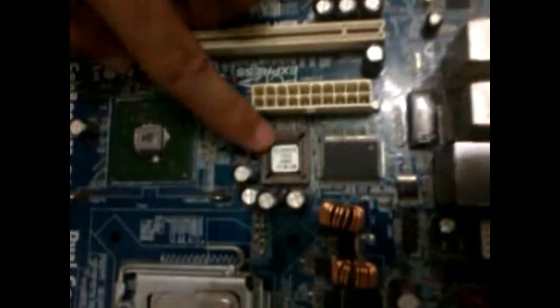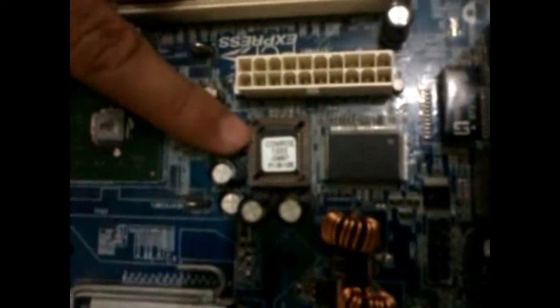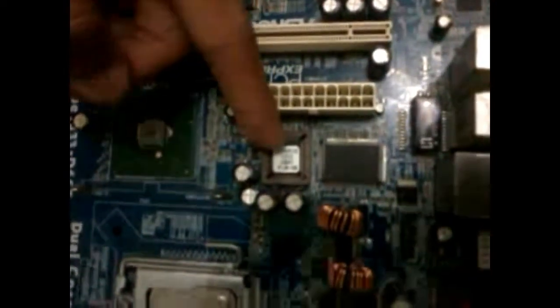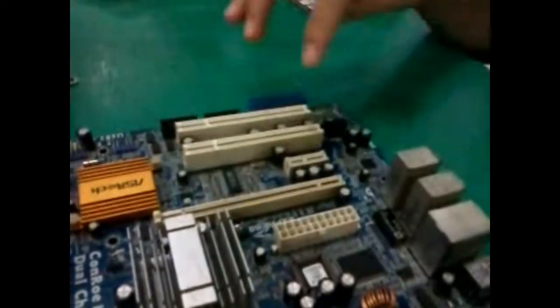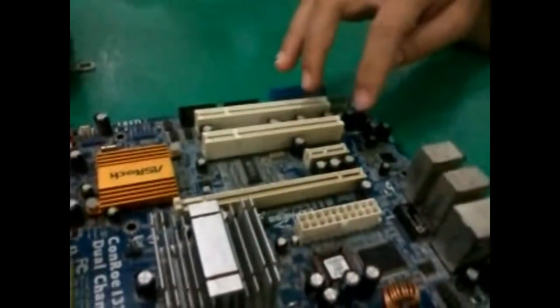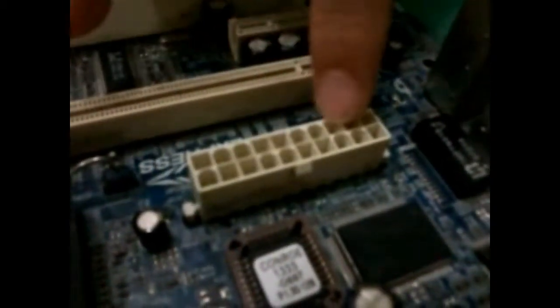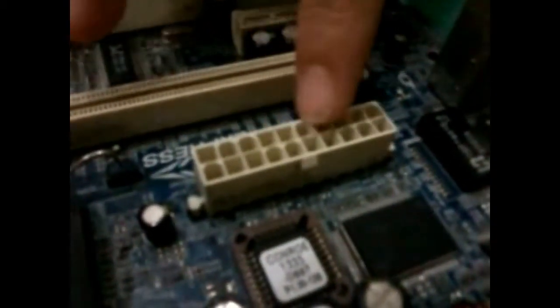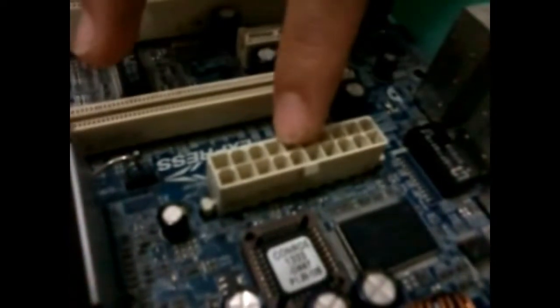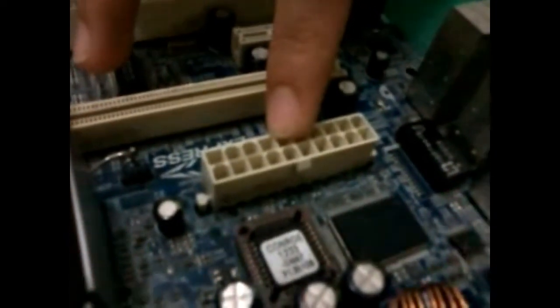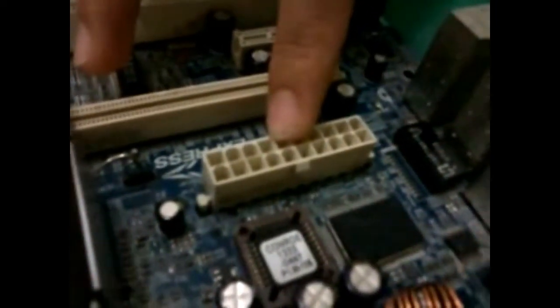BIOS contains the BIOS software that tells the processor how to interact with the rest of the hardware of the computer. ATX 20 to 24 pins power connector. It is the second of the two power connections for the motherboard. This is also the main power connection for the motherboard, which comes from the power supply. It provides the electricity needed for proper functioning of the PC.